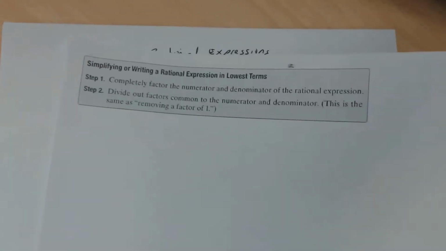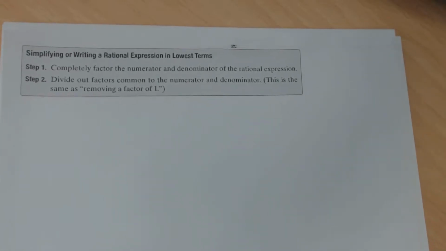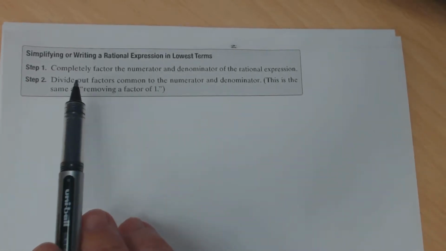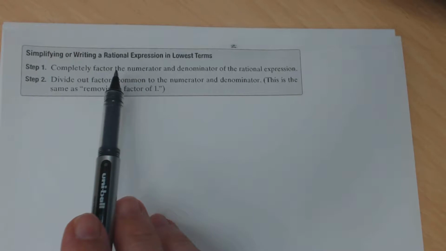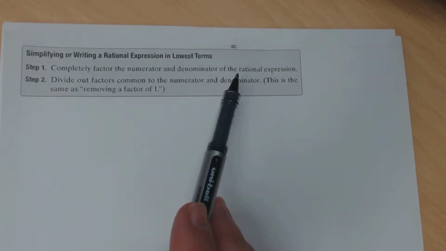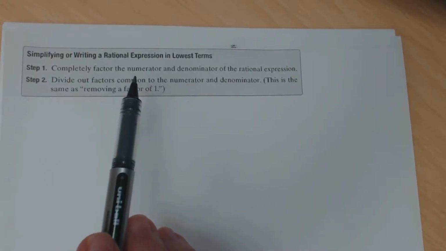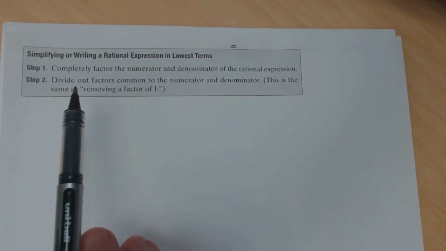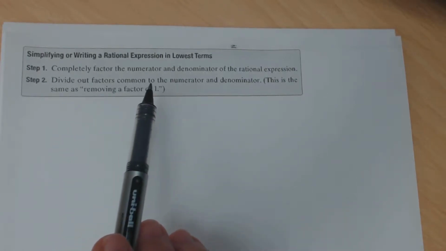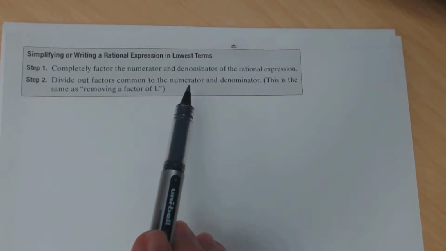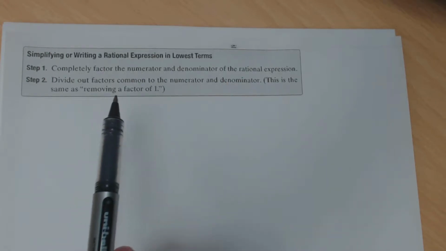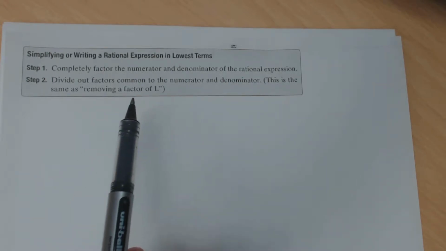Okay, so in this section, we're going to simplify rational expressions. And there are two steps that you need to do to simplify rational expressions. The first one is to completely factor the numerator and the denominator of the rational expression. So you're going to factor numerator and denominator. Then you're going to divide out common factors to the numerator and the denominator. So this is the same as removing a factor of 1.